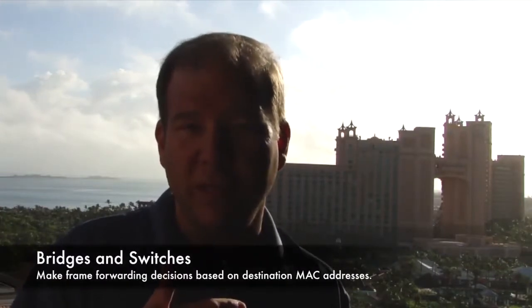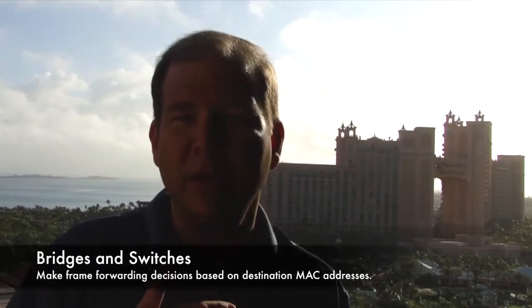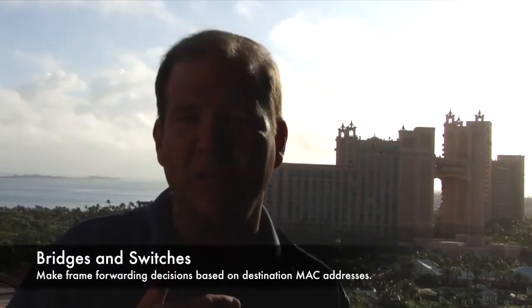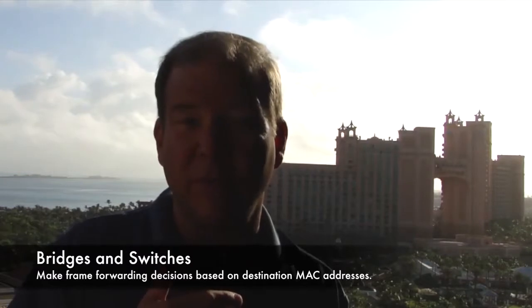I'm here at the Atlantis Royal Towers in the Bahamas, and I thought we could use the bridge between the two Royal Towers to illustrate the operation of a bridge. And remember that a bridge is the predecessor to a switch. They both make forwarding decisions in the same basic way. They take a look at MAC addresses, media access control addresses that they've learned off of their different ports, and they make forwarding decisions appropriately.